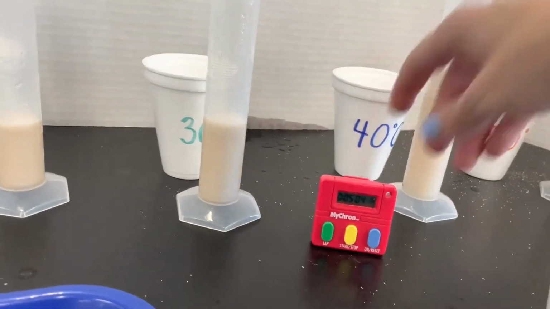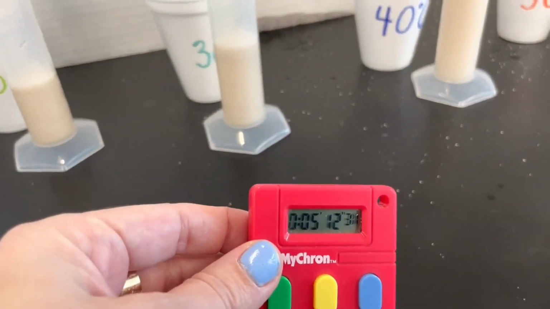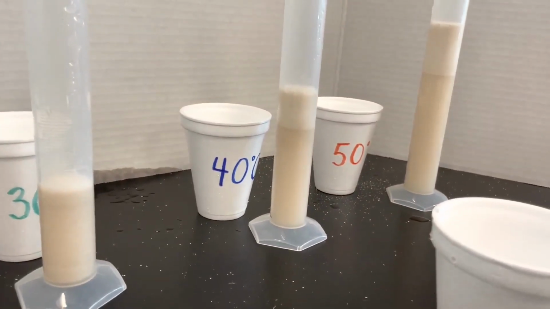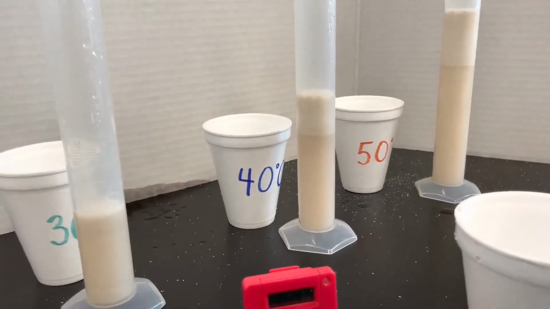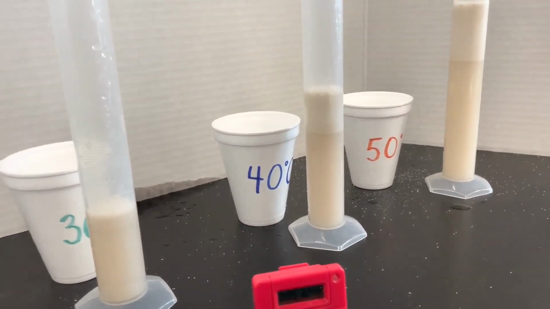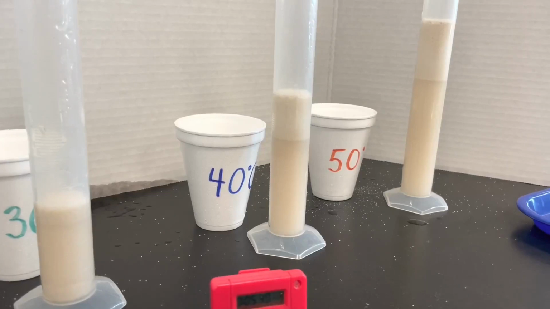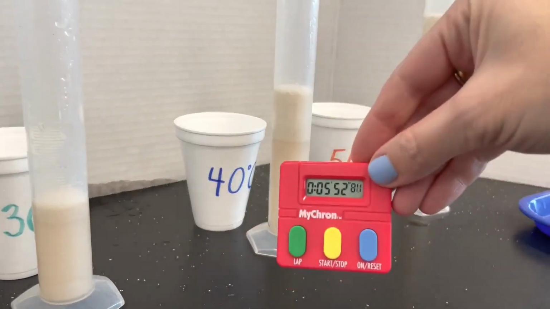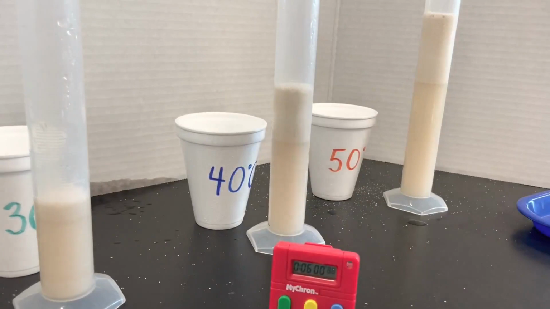Our next measurement will be at 6 minutes. Time for another measurement at 6 minutes.